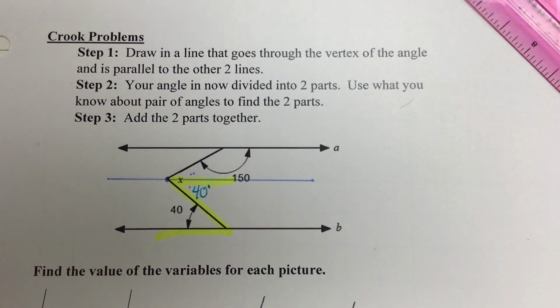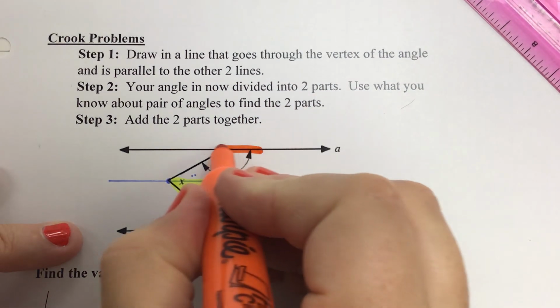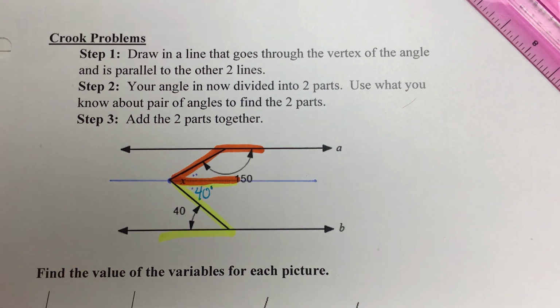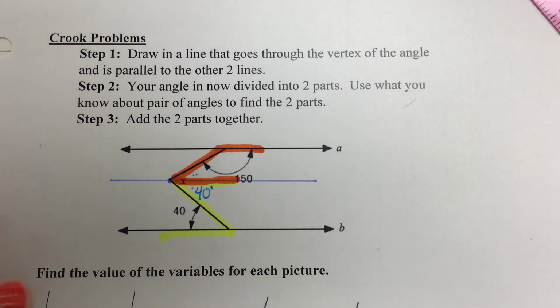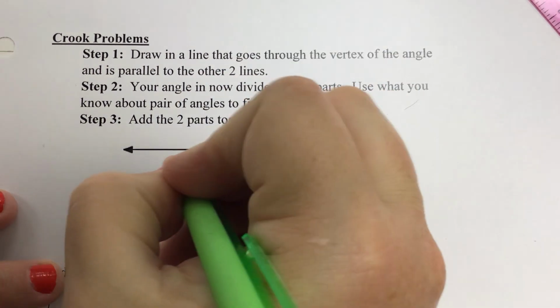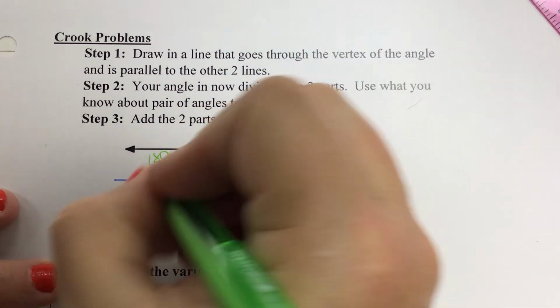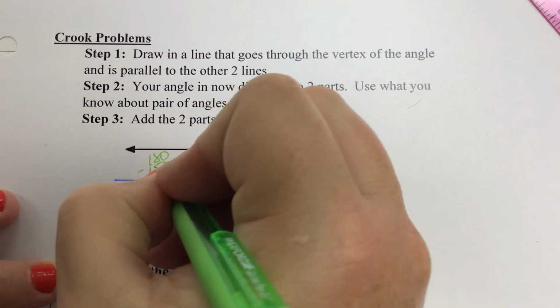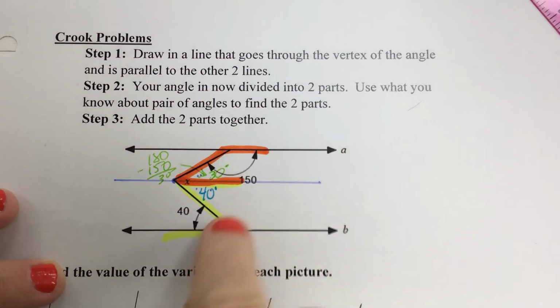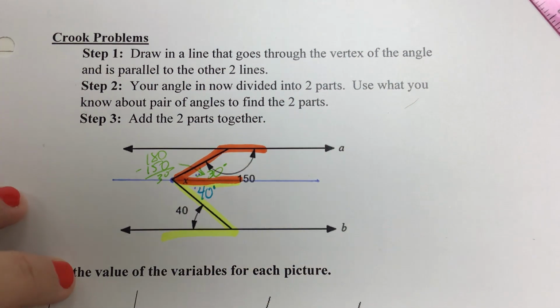Now, another letter that I also see in the picture here is a C. And with the C, those are your same side interior angles, and same side interior are supplementary. So to find the top part here, we would take 180 minus 150. So this top piece here is 30. So I know the two pieces for X.